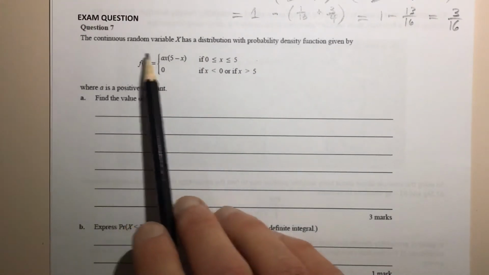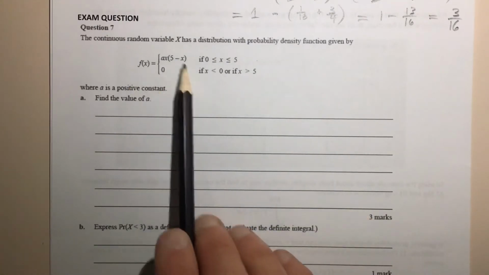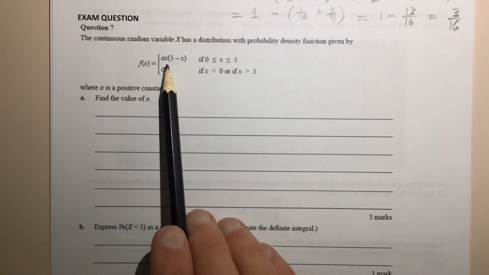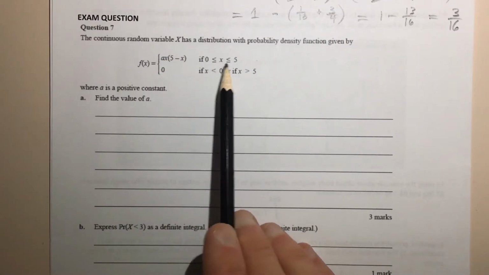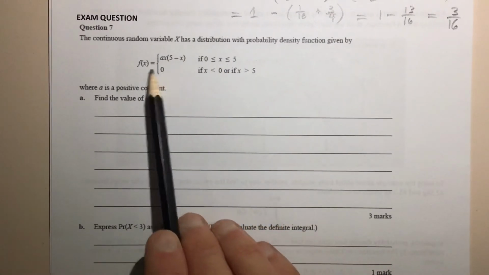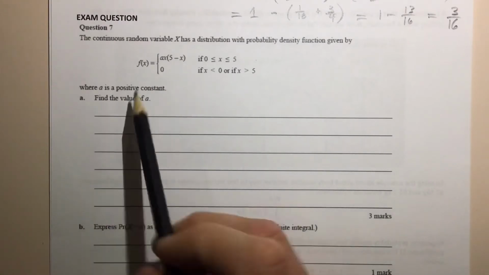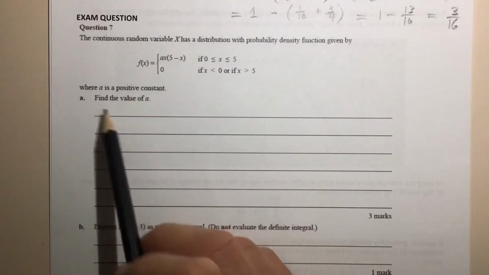This one says the continuous random variable x has a distribution with a probability density function given by f of x equals, and we've got a new function, again with this sort of hybrid function notation, where we have a rule for one part of the function, defined for x greater than or equal to 0 and less than or equal to 5. And then the rest of the function is defined as 0, or y equals 0. You'll notice the function rule is ax times 5 minus x. So we've got this unknown a that we have to find the value of.